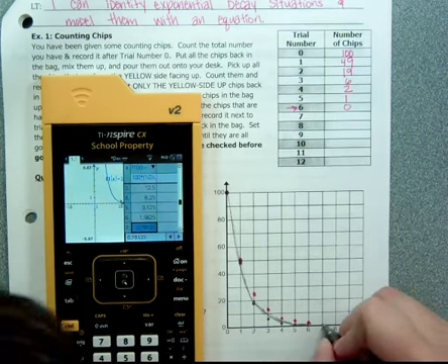Man, we're getting lower and lower. All right, so let's sketch a curve through these. Hopefully you can draw a better line than I can.